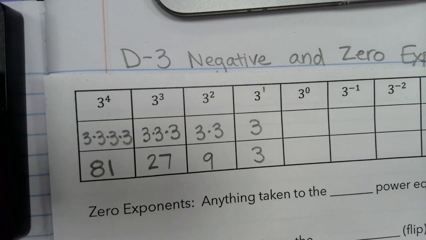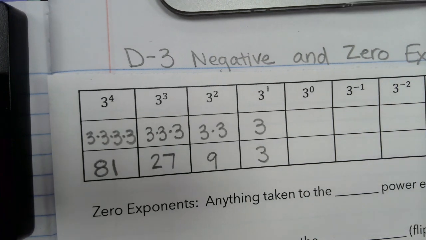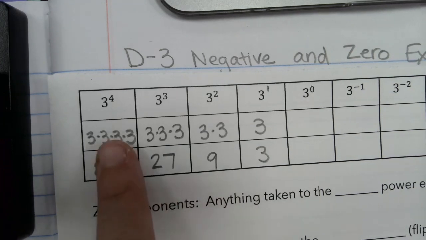All right, so a couple of ways to think about this. Hey. It's just because I wrote a 3 instead of a 7 and instead of a 2. Okay. All right, a couple ways to think about this is, one way we can think about it is by doing that 3 to the 4th.